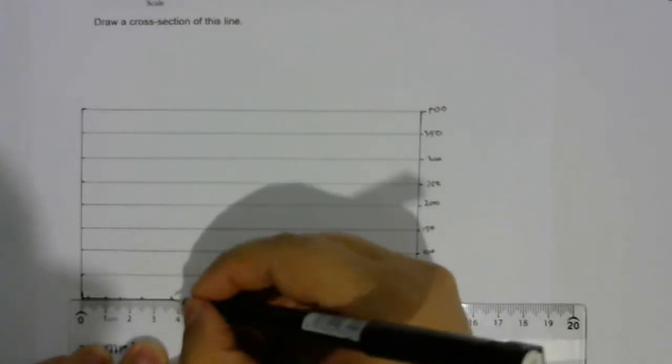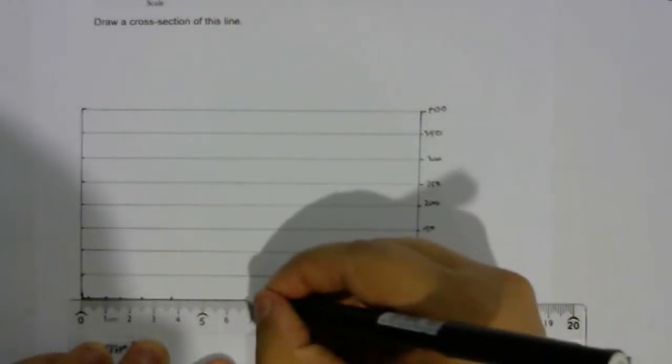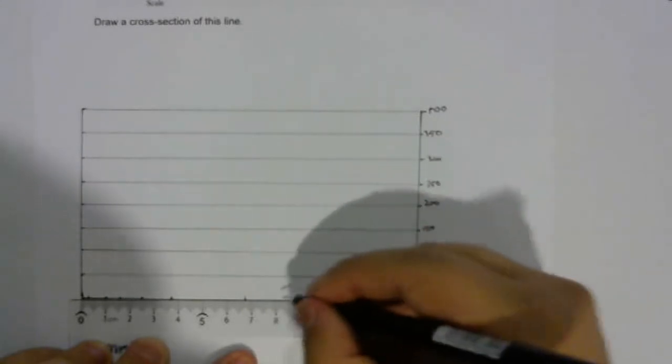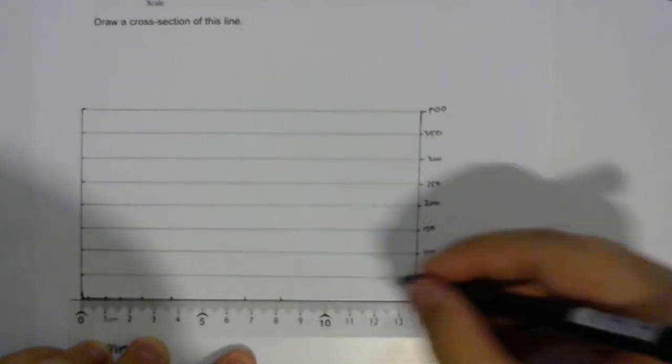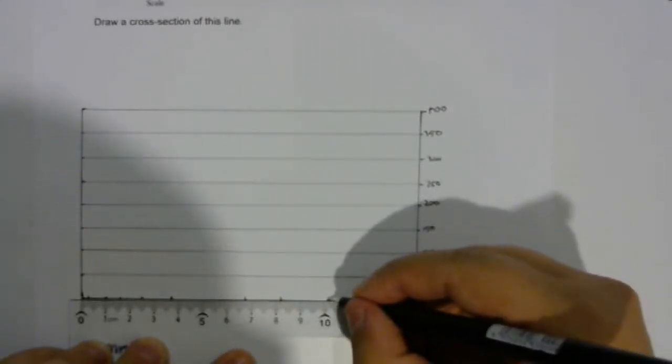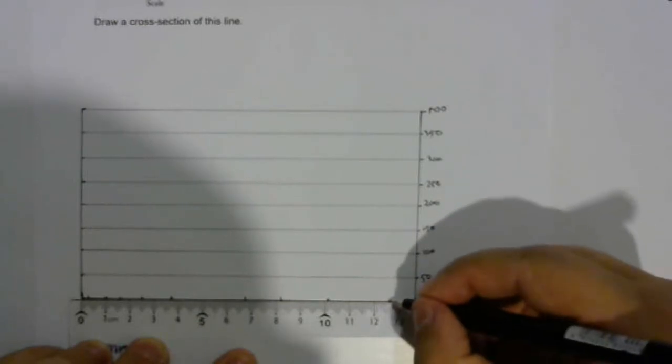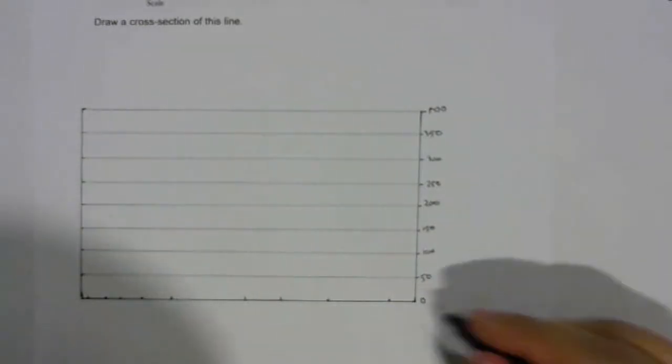So my first crossover was at 0.3, then 1, then 1.6, 2.5, 3.7, 6.8, 8.2, 10.1, 12.6, and the last one is right at the end. We don't actually have to say how far away it is, we just want to mark the points.